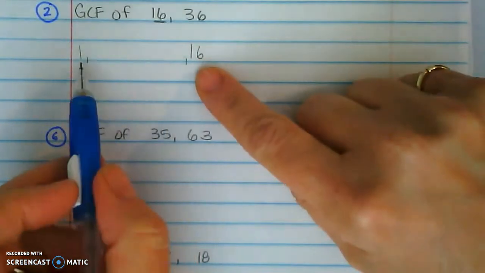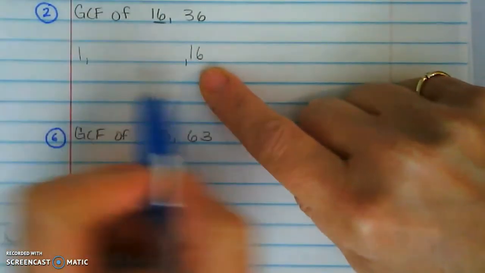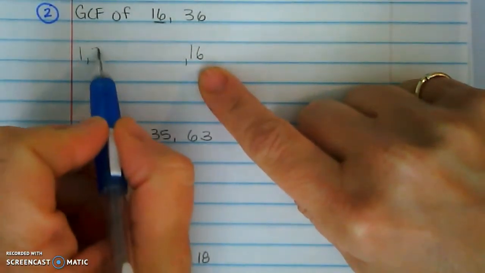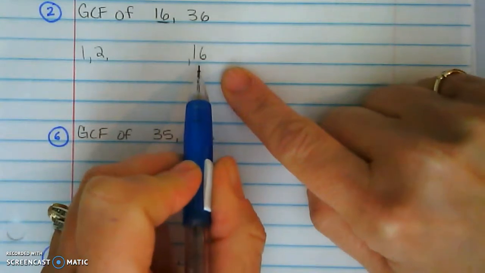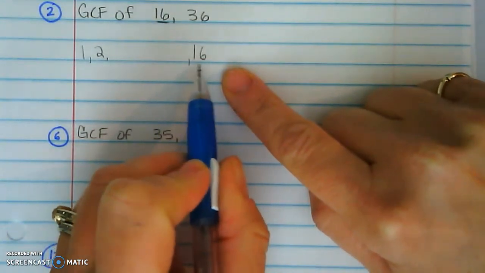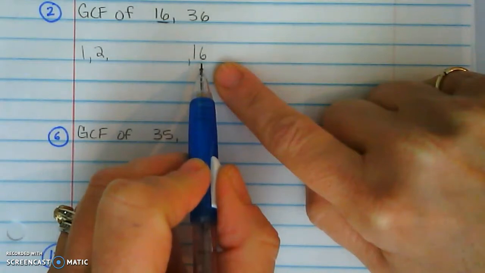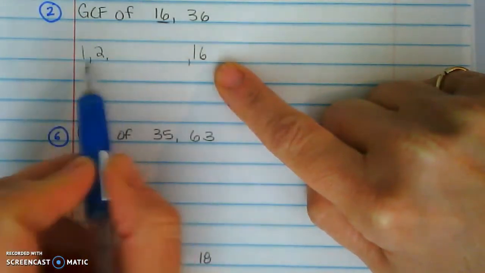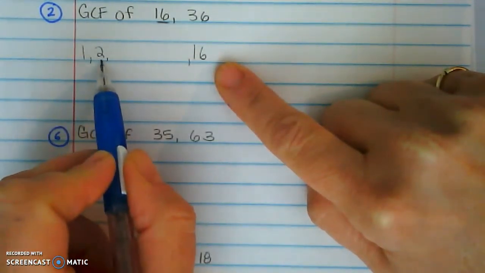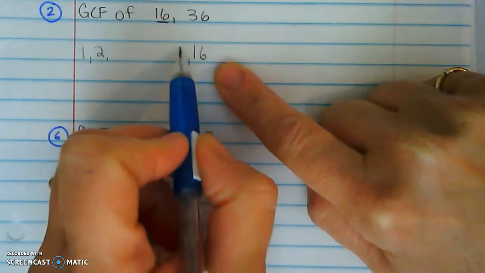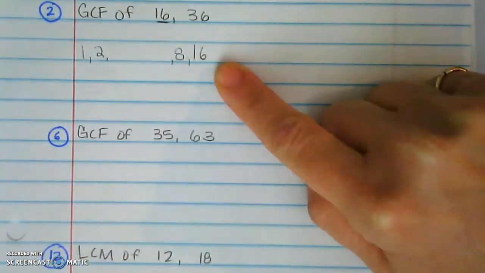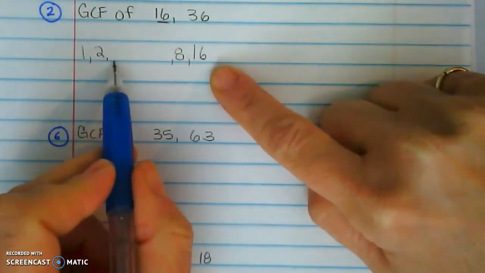Then the next number I notice is 2. I know that 2 is a factor of 16 because 16 is even, and every even number in the world can be divided by 2. So now the question is, what times 2 is 16? And that is 8.